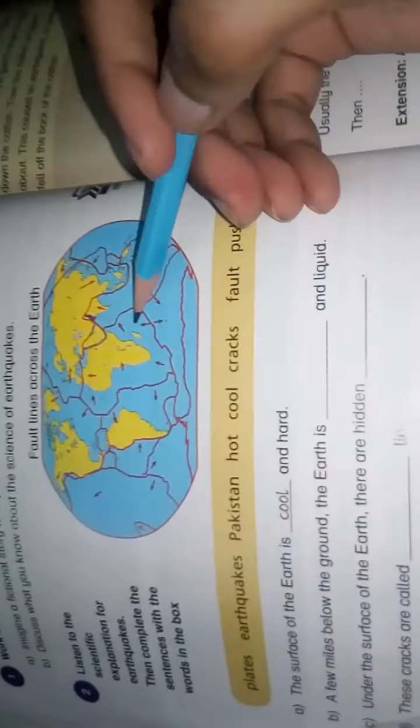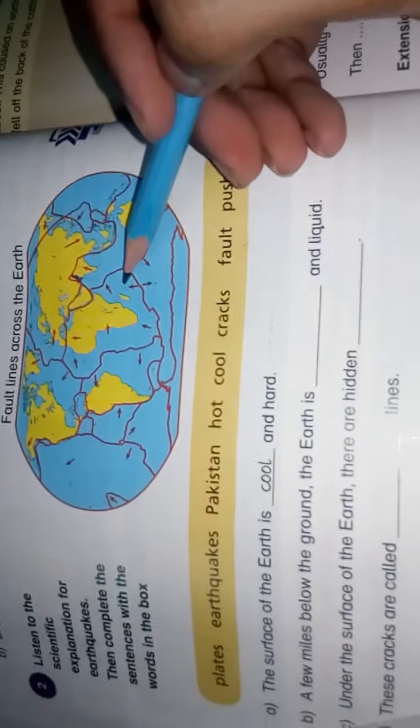So this is a listening class. After listening, you can repeat these sentences, and then according to the listening, fill in these blanks with these words. Pause the video, rewind the video, listen again and again about the earth and fault lines across the earth, and then you will complete these sentences.